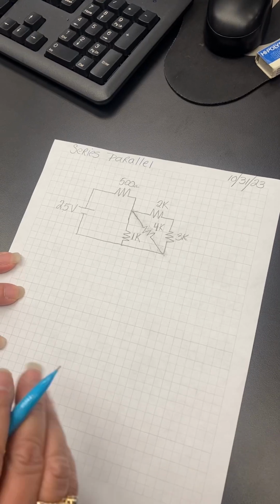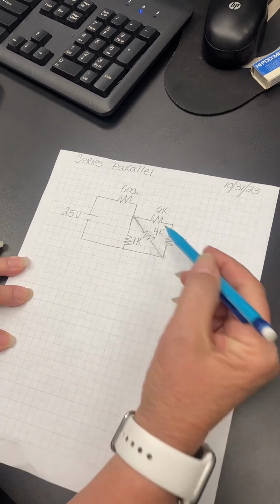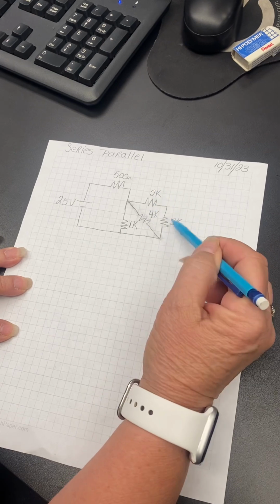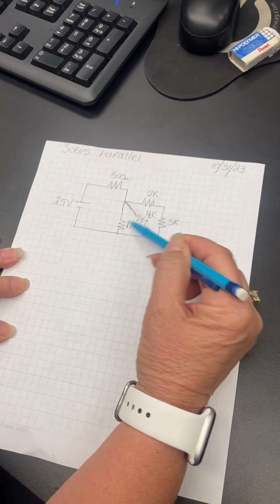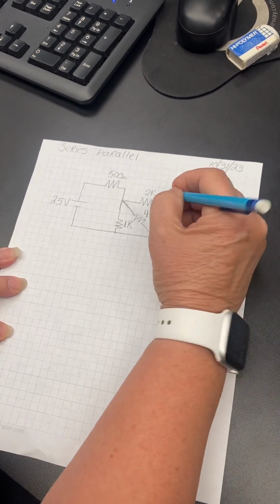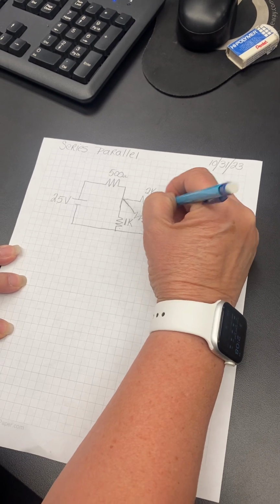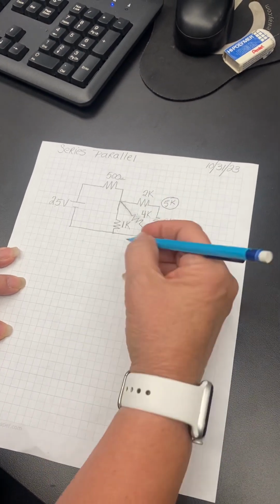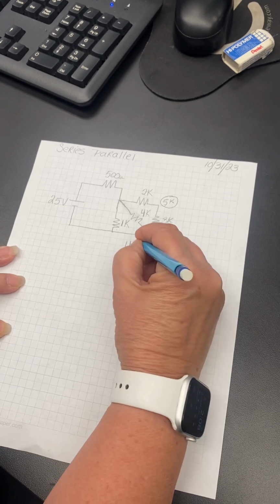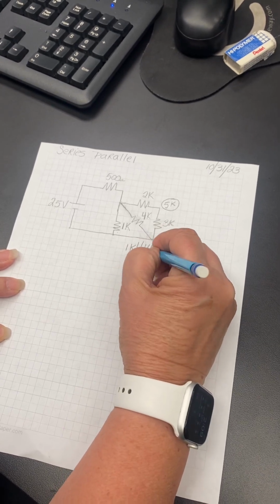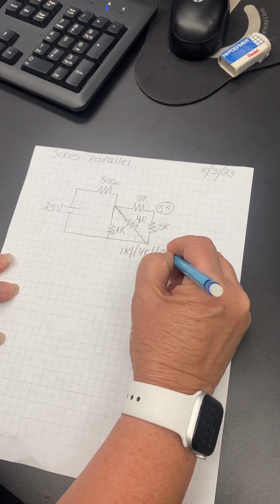Okay, so today I'm going to look at the series parallel. These two resistors are in series, but it's in parallel with the 1K and the 4K. So I'm going to add them here, and I'm going to put 5K. So now to minimize this circuit, it's just 1K in parallel with 4K in parallel with 5K.